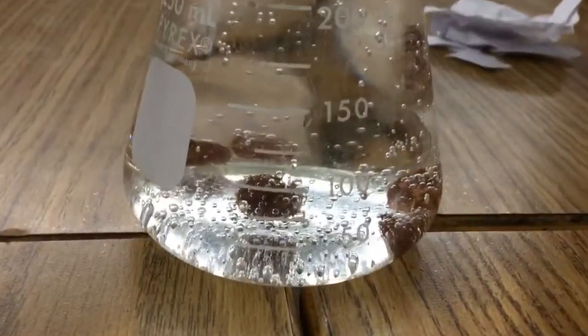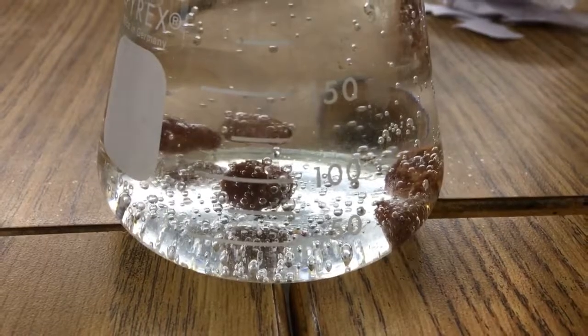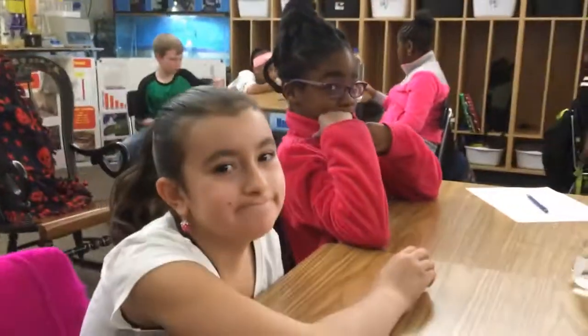Good job, Mahalit. And 7-Up with crazy little raisins. Look at those little raisins. Good job. Way to go, table 3.